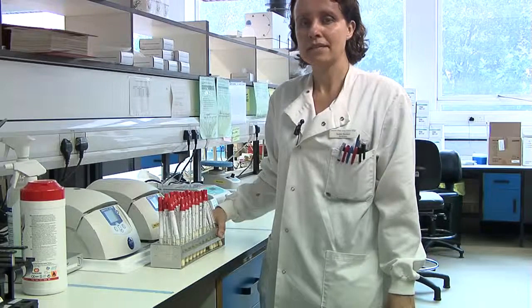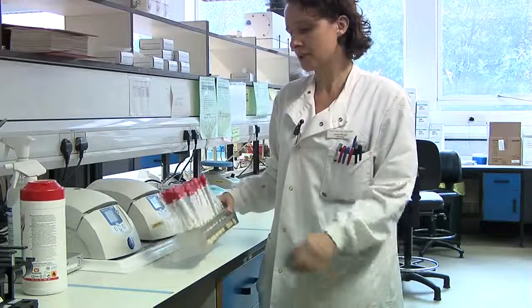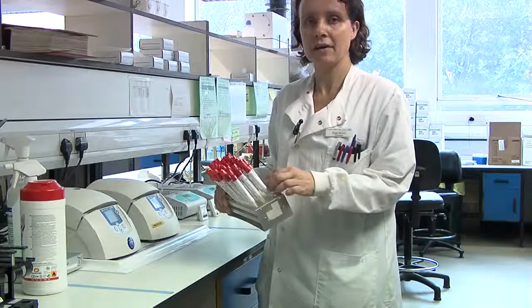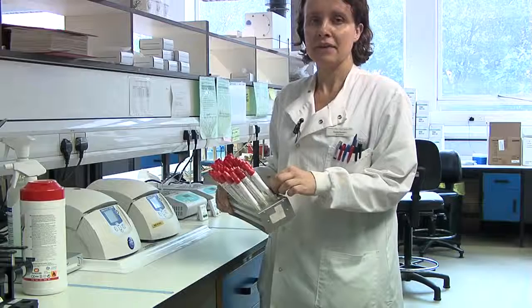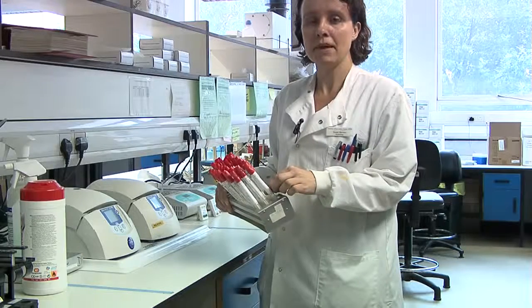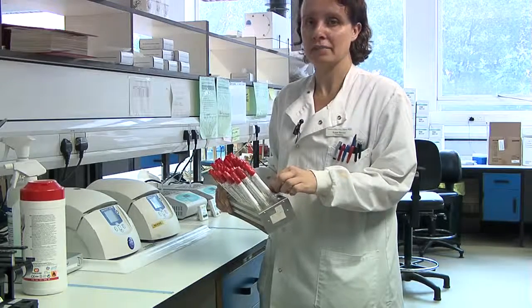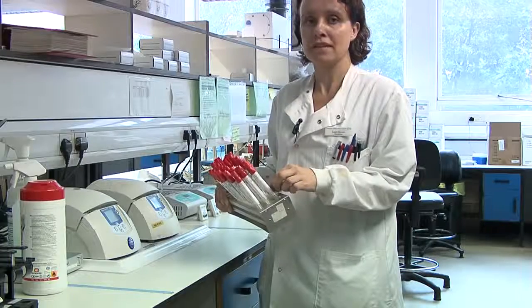This is our rapid MRSA screening bench where patients' nose swabs are screened to see if they carry MRSA. The detection method used is a PCR method, which is a polymerase chain reaction method, looking for the genetic material of MRSA.